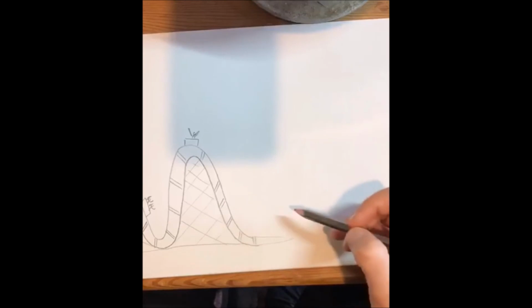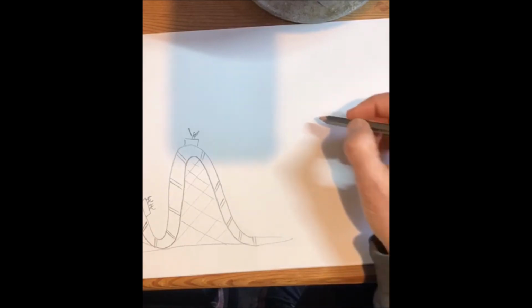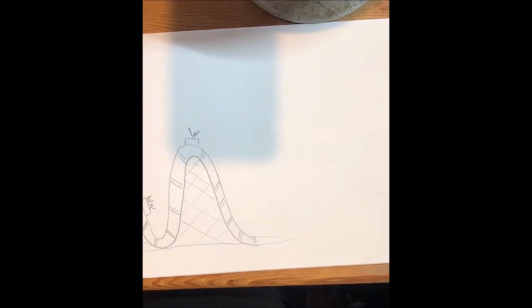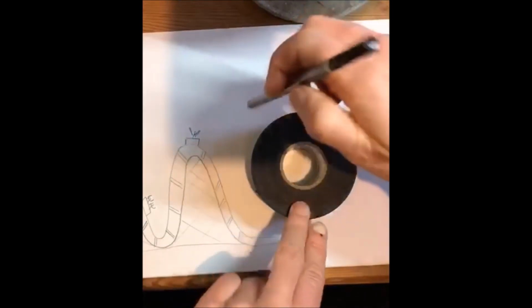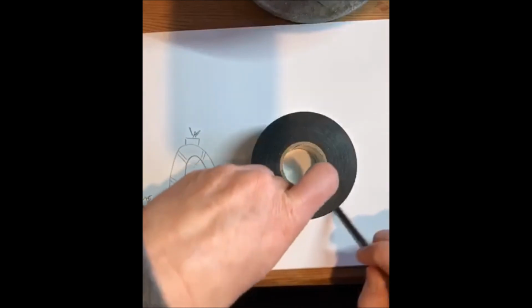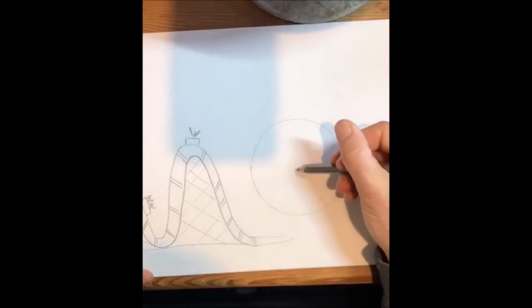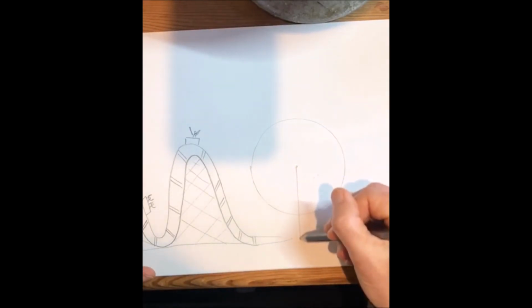Now, one of the nicest things opposite to a roller coaster is a carousel, because it actually is a nice way to spend your time. So I'm going to do a circle here. You can either just find something that's a circle and trace around it. And I'm going to put a dot where I think it is in the middle and a straight line down.